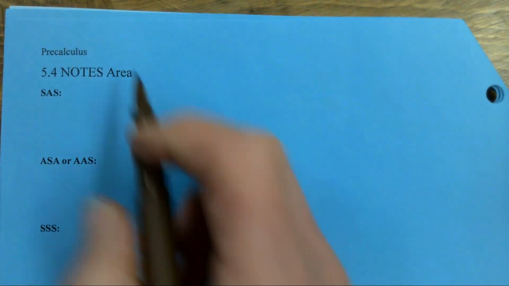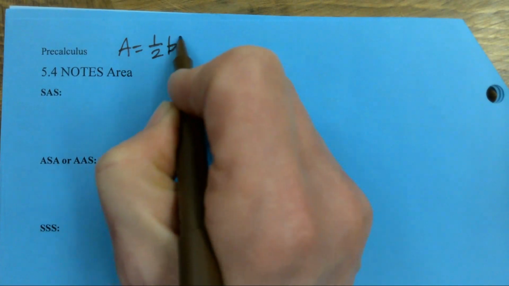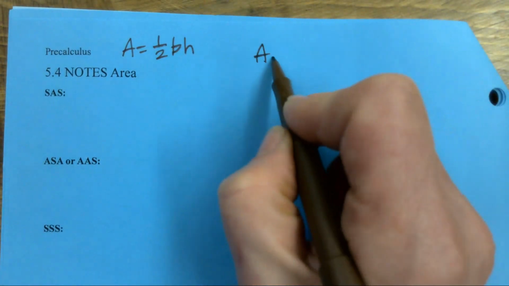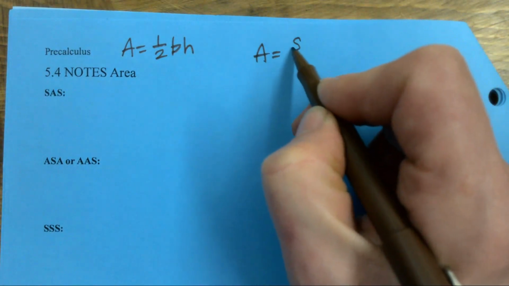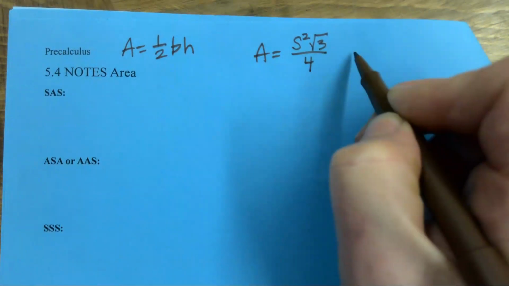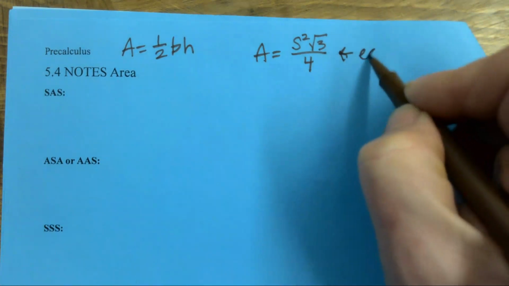We are working on area of triangles. Area of triangles, this is all about triangles. And in the past, you may have remembered area equaling 1/2 base times height. Does that look familiar? Okay. There was another one too that you may have learned in your geometry days, and area is equal to the side squared times the square root of 3 over 4, and this formula is for equilateral triangles.